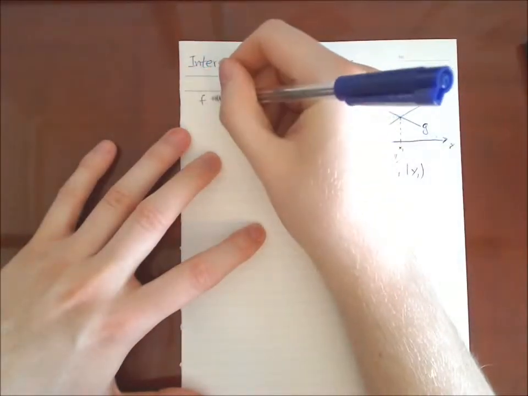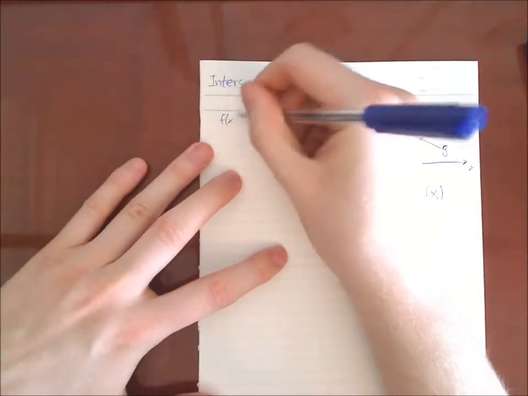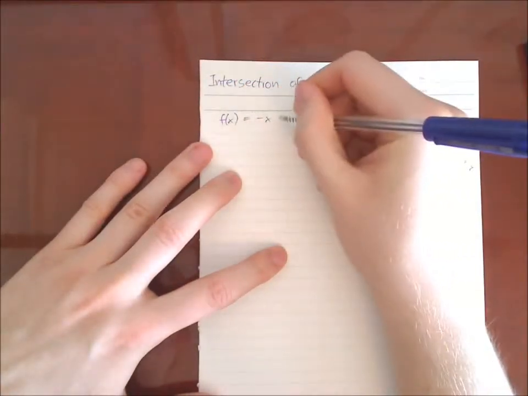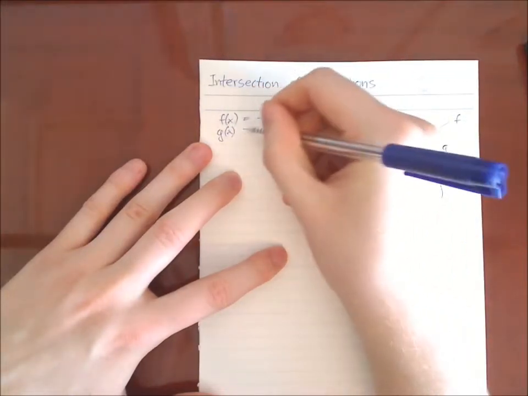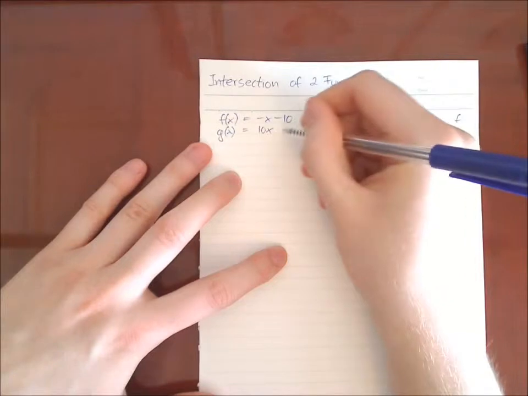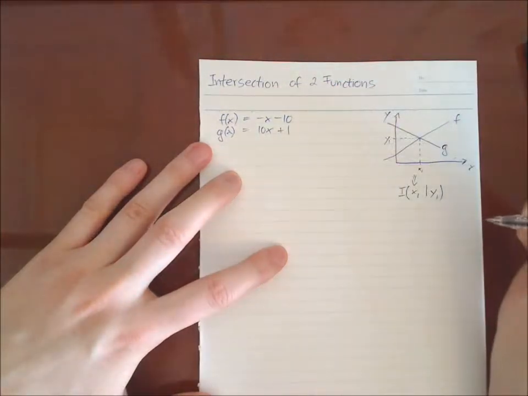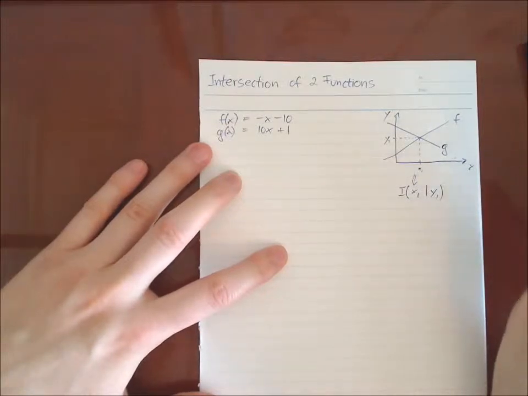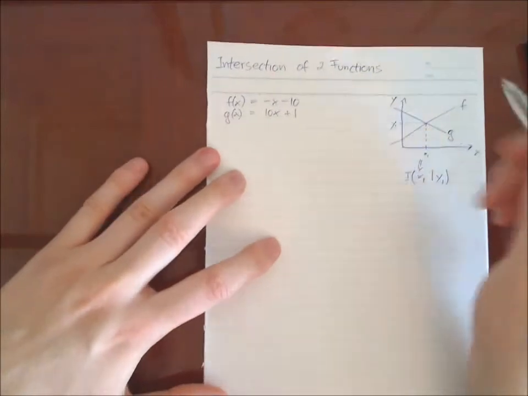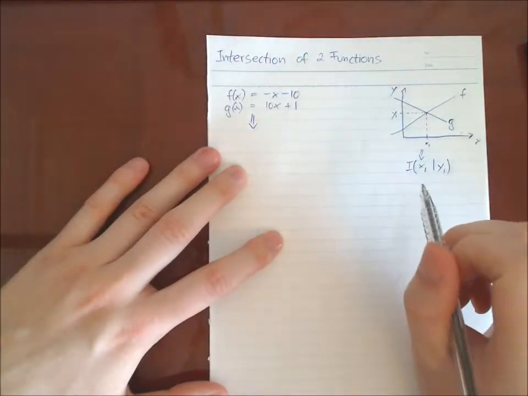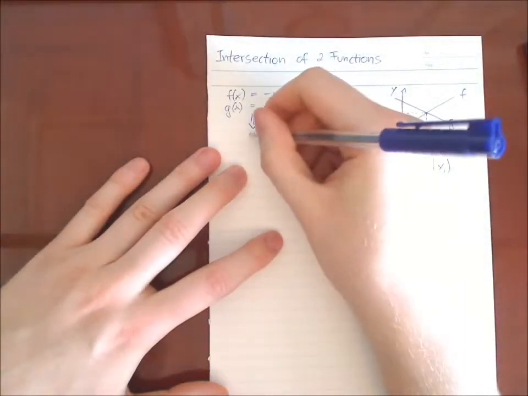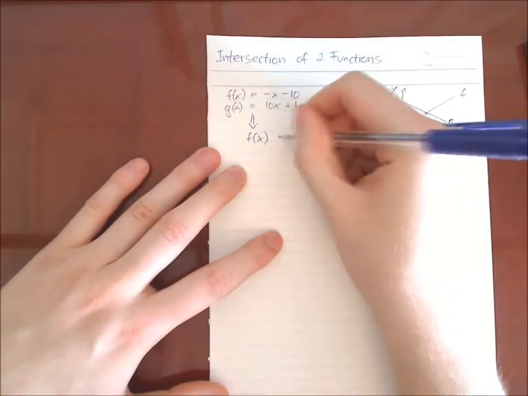And I'm going to show this with an example. So we have f is minus x minus 10. g is 10x plus 1. Two functions are given. The question is, where is their intersection, or is there any intersection? And how to calculate it, as I said in the first sentence, you have to equate f and g. So that's exactly what we are going to do.